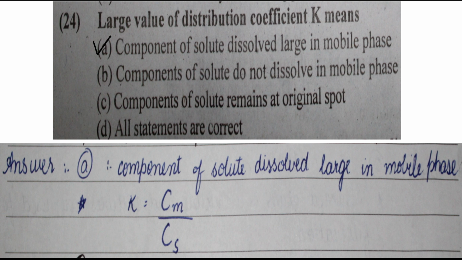Next is, large value of distribution coefficient K means option A, component of solute dissolve large in mobile phase. We have taken this answer through the formula which is given over here, that is K is equals to Cm over Cs. So option A will be our right answer.